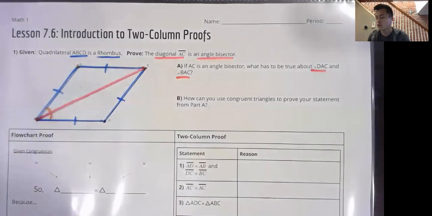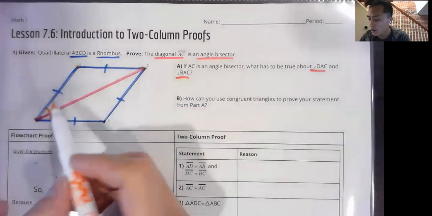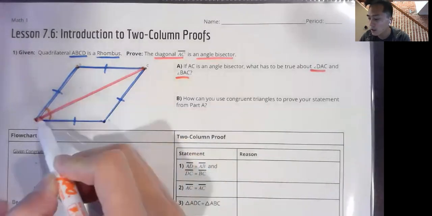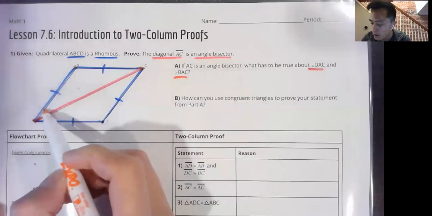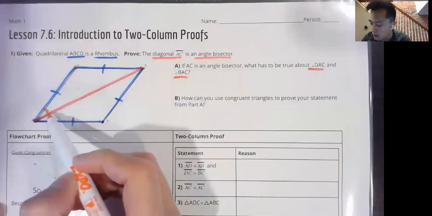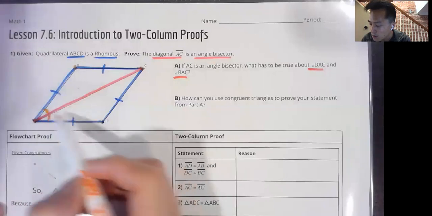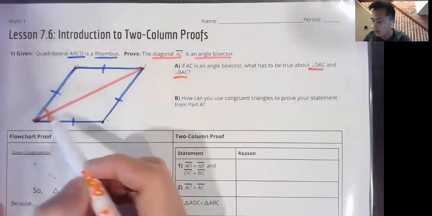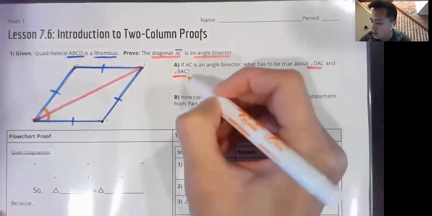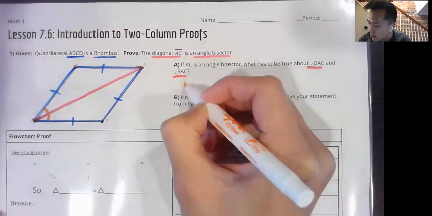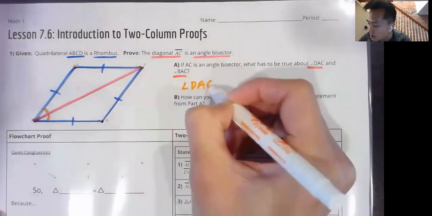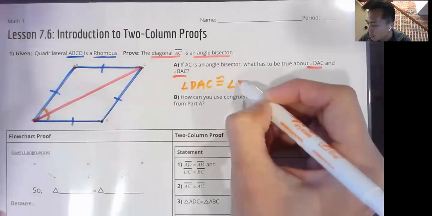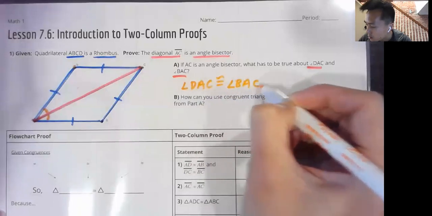We know from the definition of an angle bisector that if diagonal AC is in fact the angle bisector, then this angle, DAC, has to be congruent to this angle right here, which is BAC. So I can say that right here. If it's an angle bisector, angle DAC has to be congruent to angle BAC.